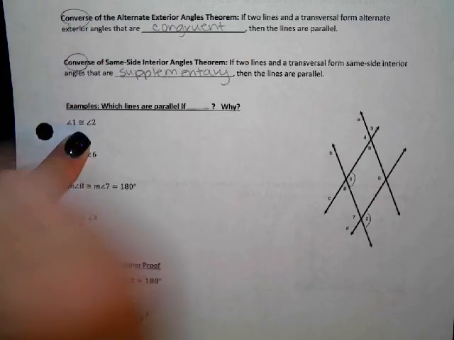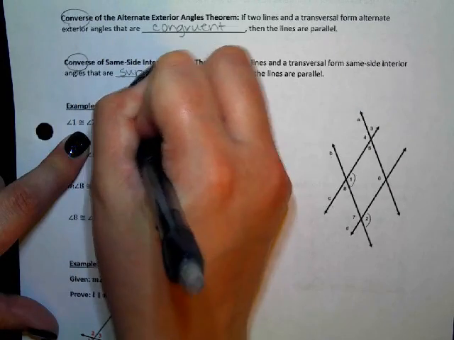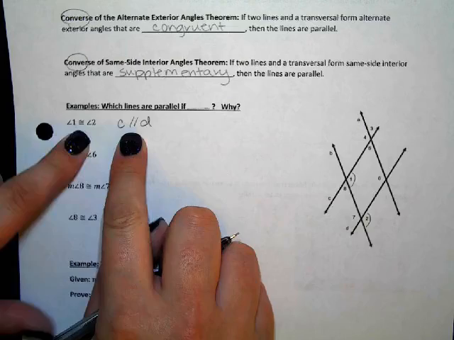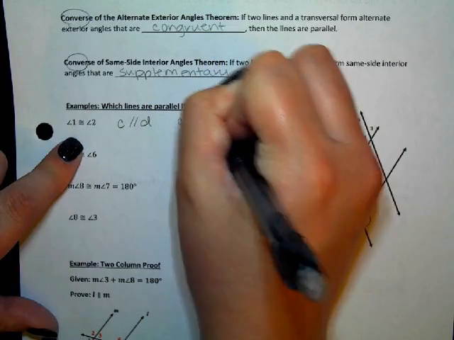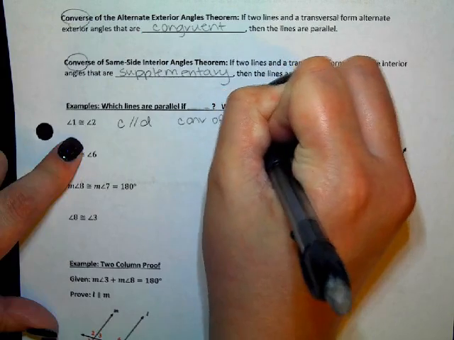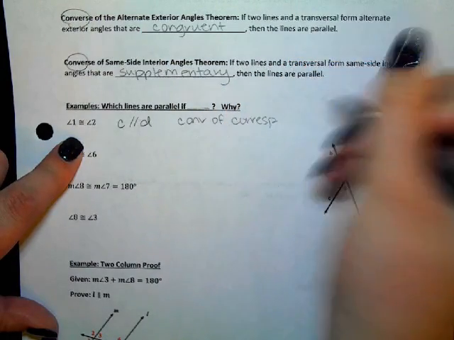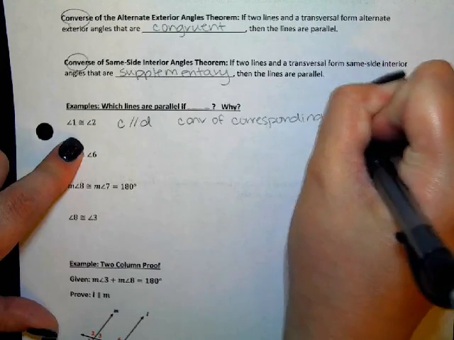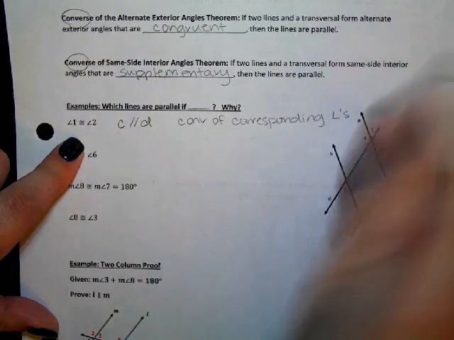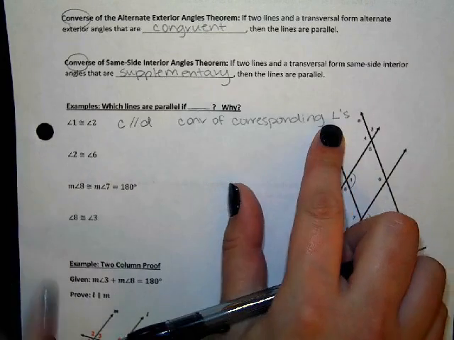So we're going to say C is parallel to D. Remember those double lines to prove parallel. And we're going to say converse of corresponding angles. If you don't want to write the word angles because you're starting to feel lazier, I feel ya, you can use this sign for angles.